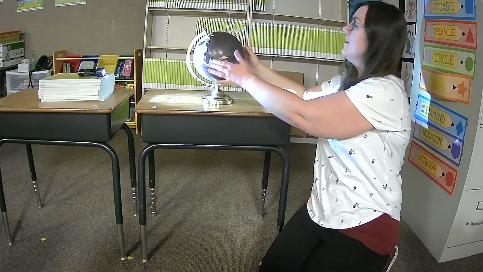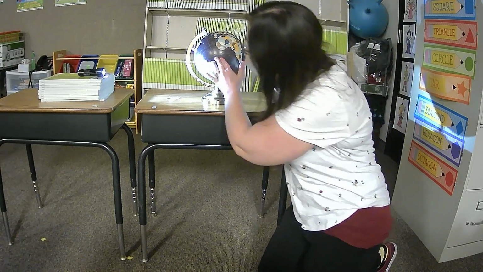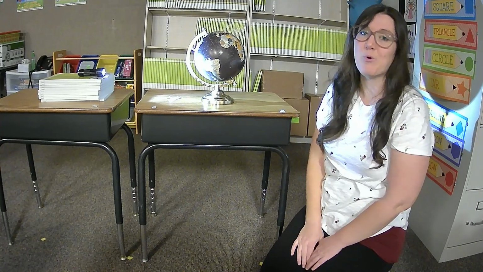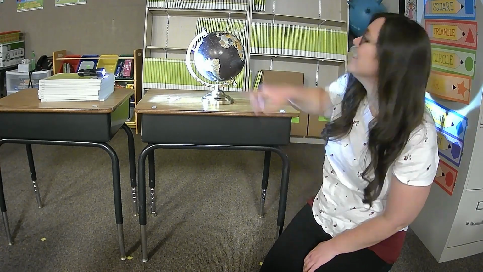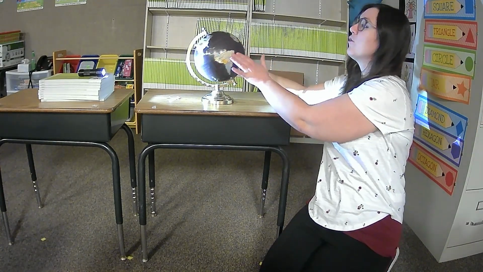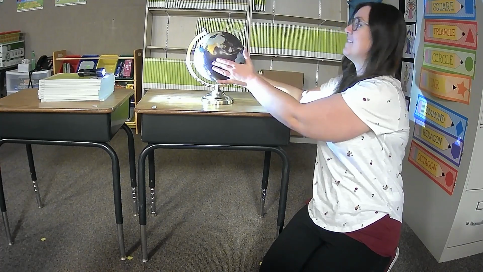But if we keep rotating, eventually Spanish Fork right here is facing the sun once more, making it daytime. Daytime is when we are facing the sun during the Earth's rotation on its axis.